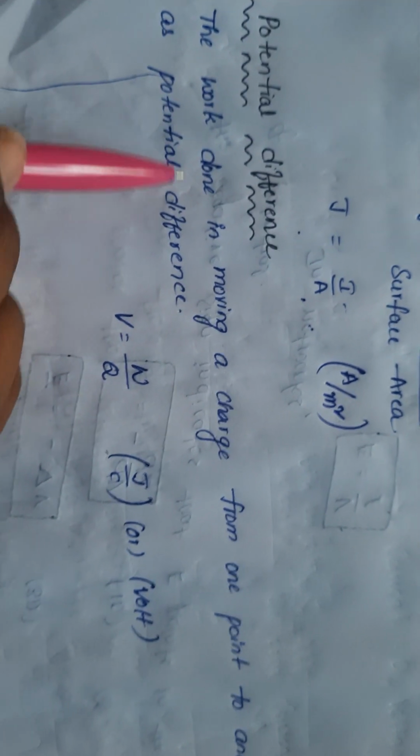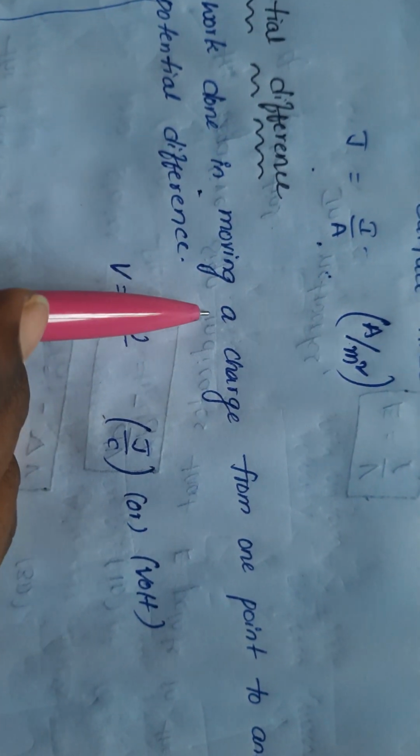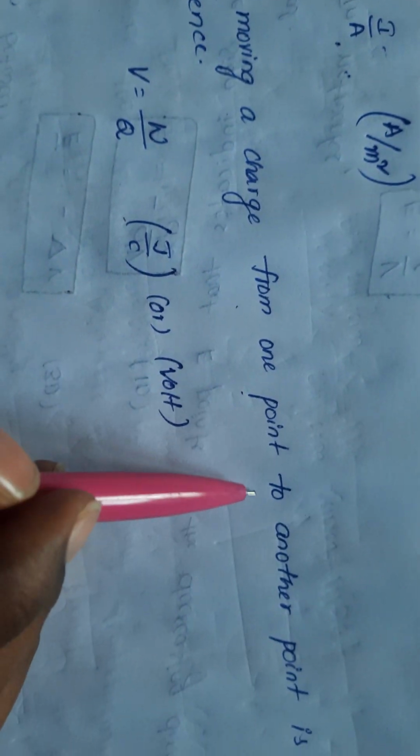Okay, potential difference. The work done in moving a charge from one point to another point is called potential difference. The work done in moving a charge from one point to another point is called the potential difference.